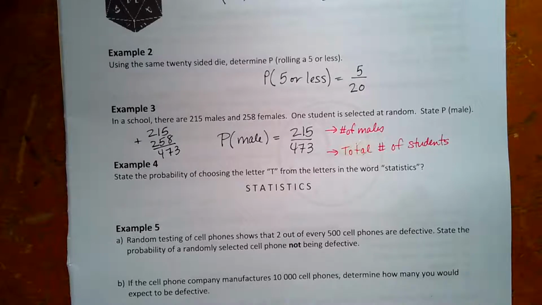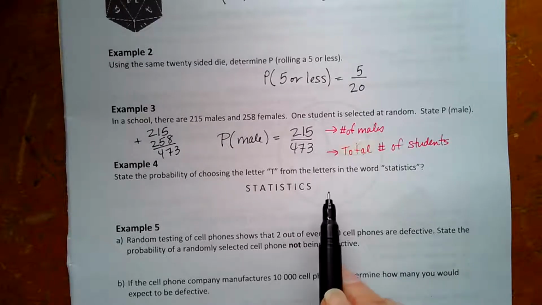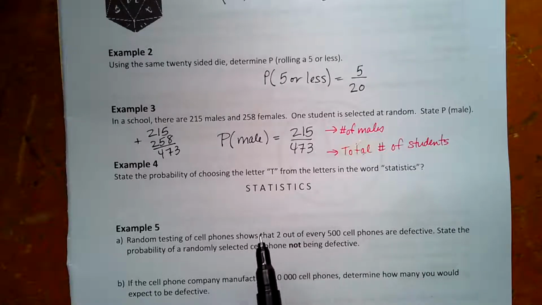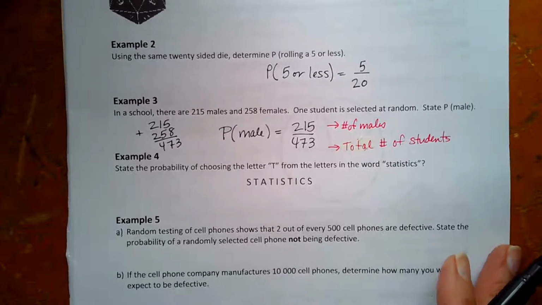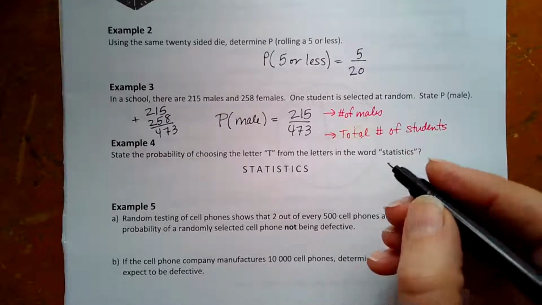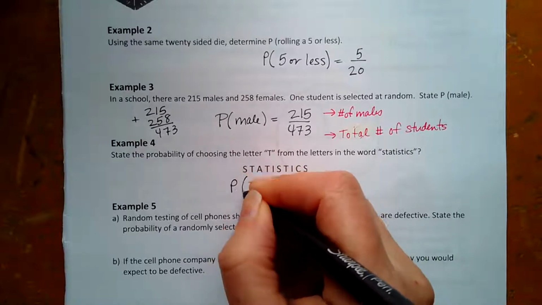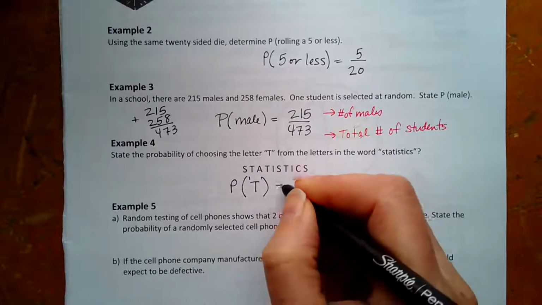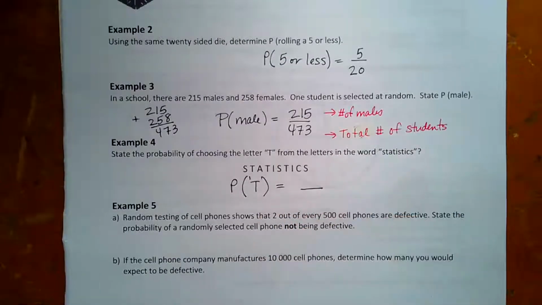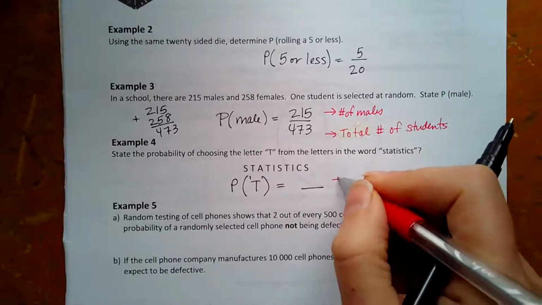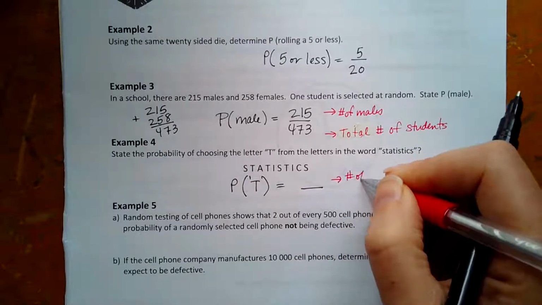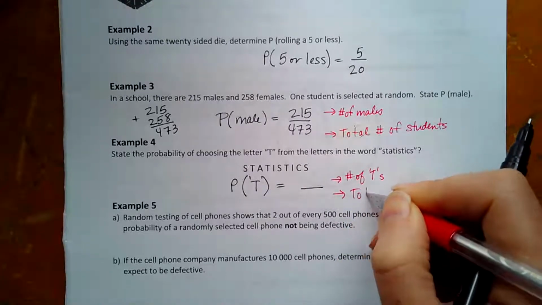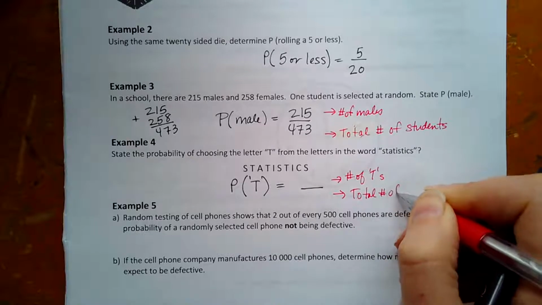Example 4, state the probability of choosing the letter T from the letters in the word statistics. So again, I guess I'm assuming that all of these letters were cut out individually and just thrown into a big drum, and someone just reached their hand in, blindfolded or not looking, and pulled out a letter. So I want the probability of selecting the letter T. Okay, so what do I need then? If I use my definition, this should be the number of T's, and this is the total number of letters.